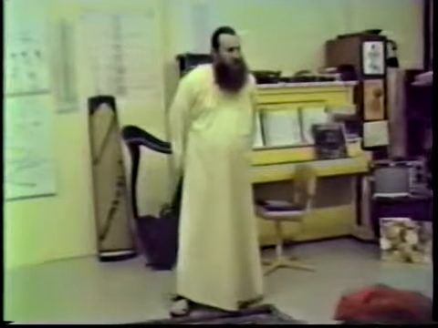Do the song forms correspond to the chord structure?